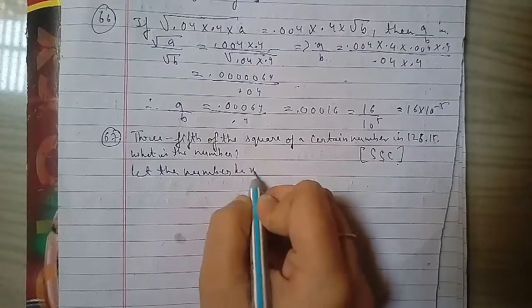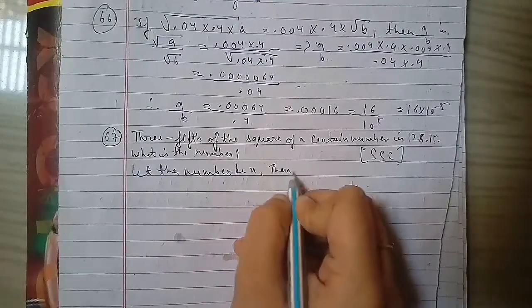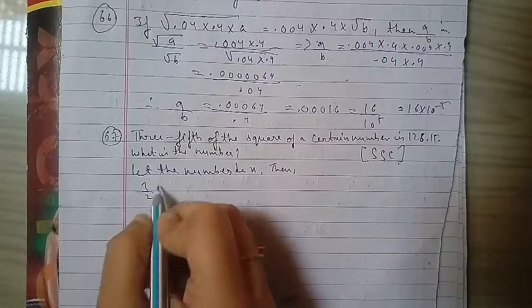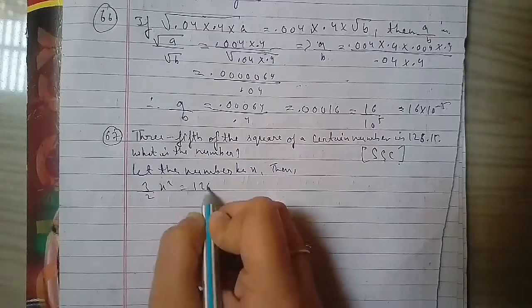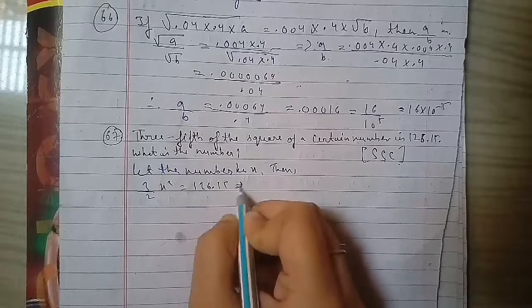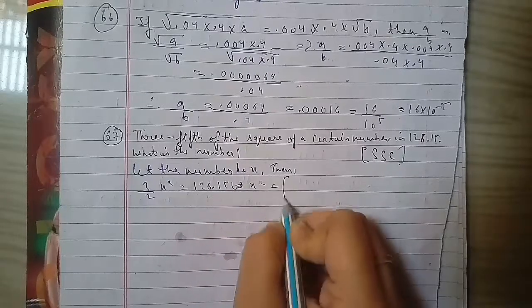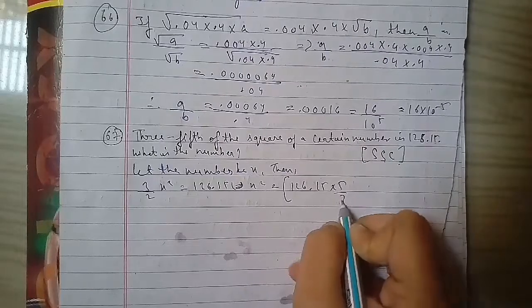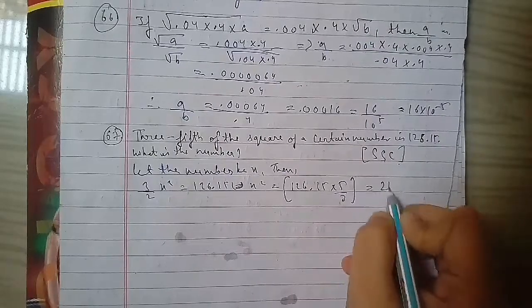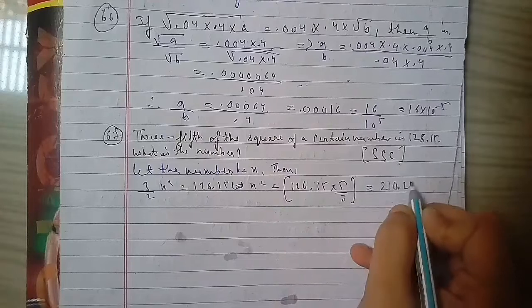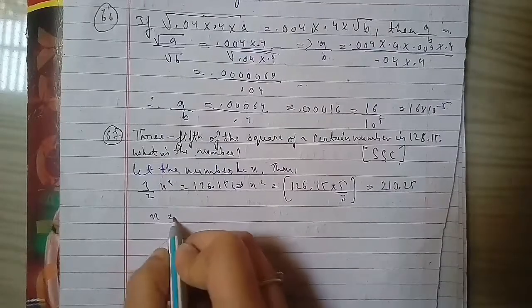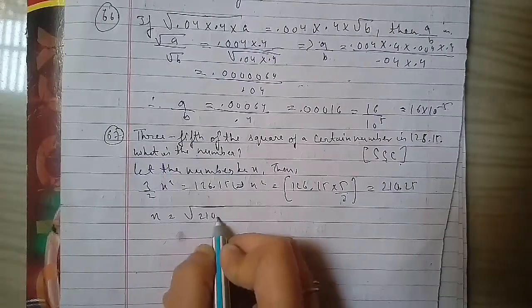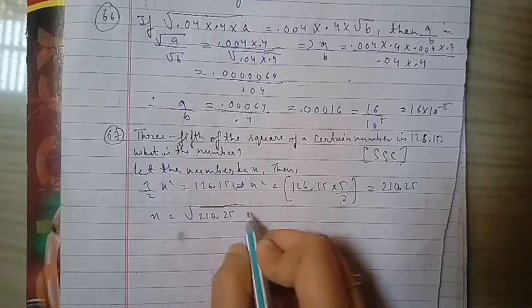Then 3 upon 5 x square equals 126.15, so x square equals 126.15 into 5 by 3, which equals 210.25. X equals under root 210.25, which equals 14.5, which is the answer here.